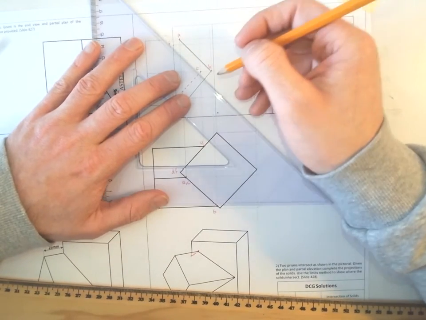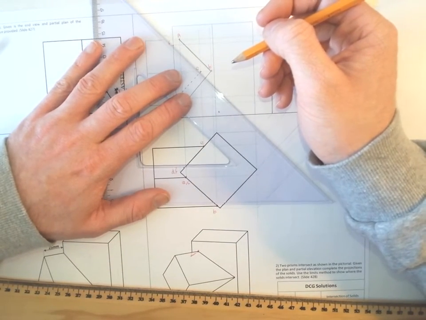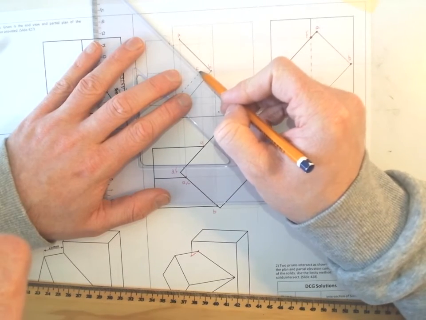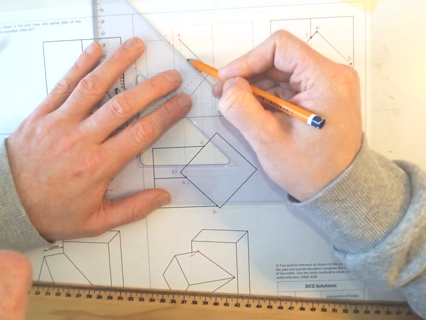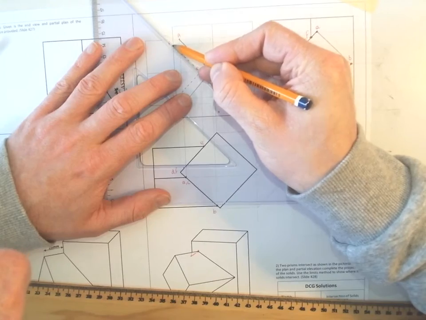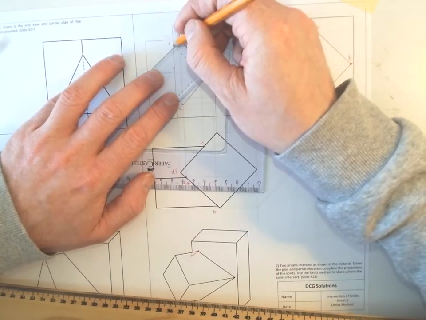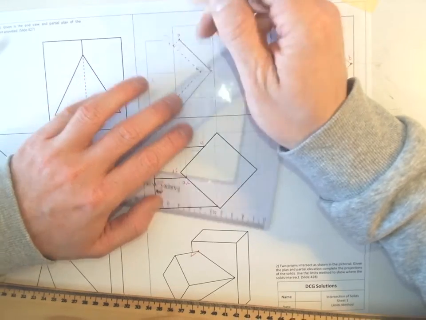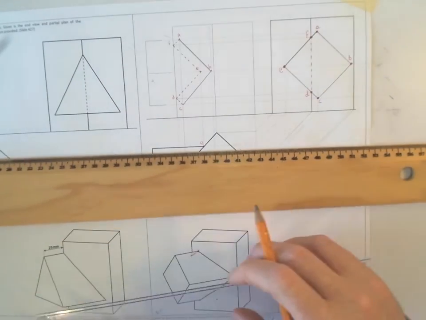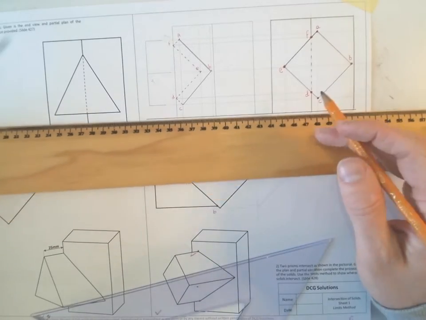E joins to F. And then F joins back to A. And now we can heavy it in.